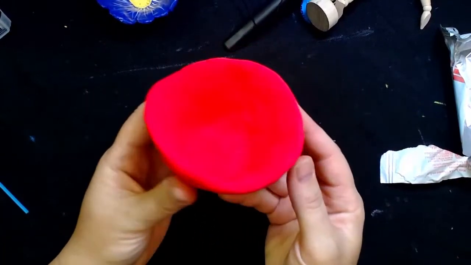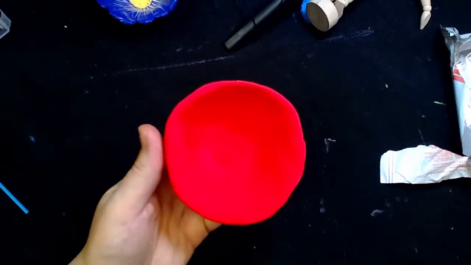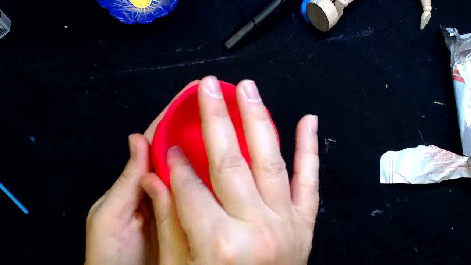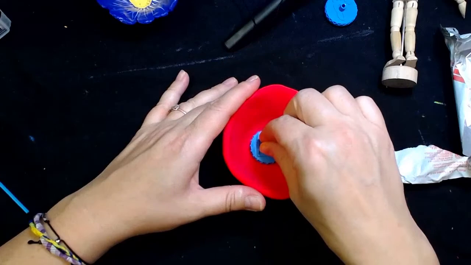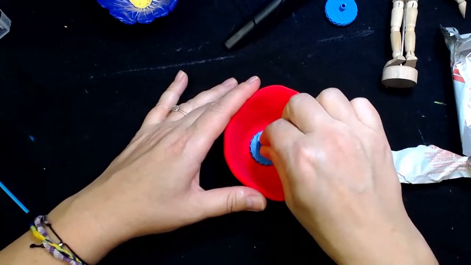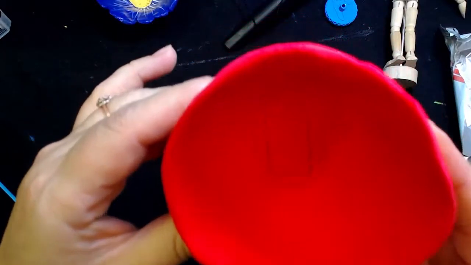Now there's lots of cool things you can do with this. You can leave it alone like this and do all the fun stuff when you're painting. Or, like what I was saying before, I have stamps. I'm just pressing that in, and you see how it made this impression down here.